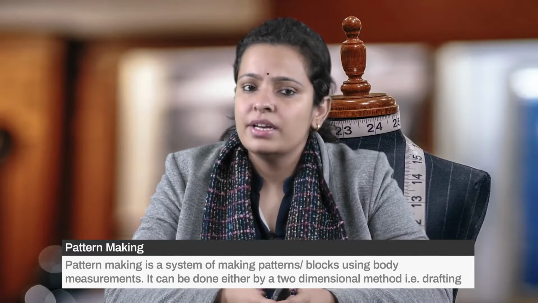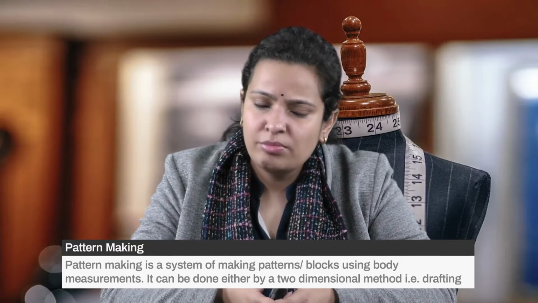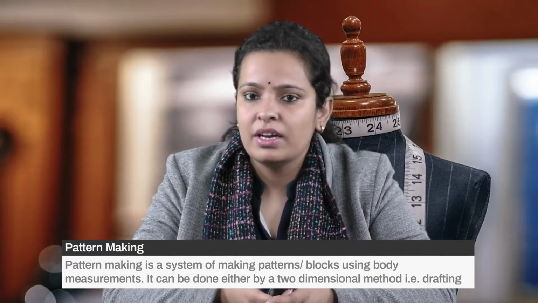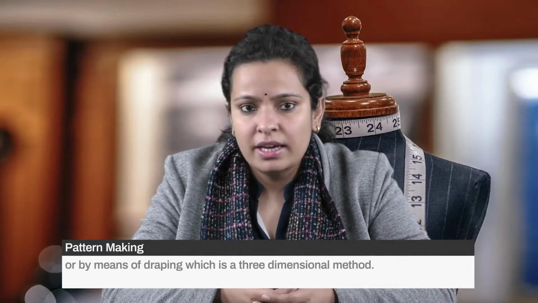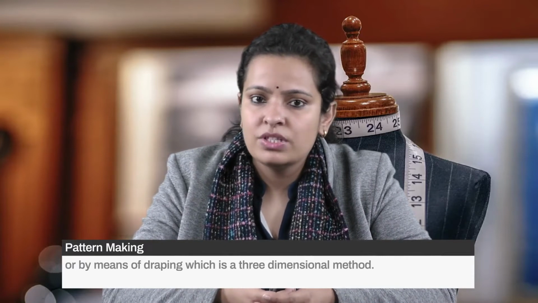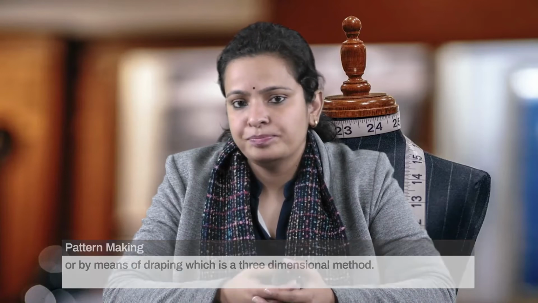It can be done either by the two-dimensional method that we discussed, drafting or flat pattern making, or by draping, which is the three-dimensional method, in which we directly drape the fabric on the dress form to create a design. So this is what pattern making means.